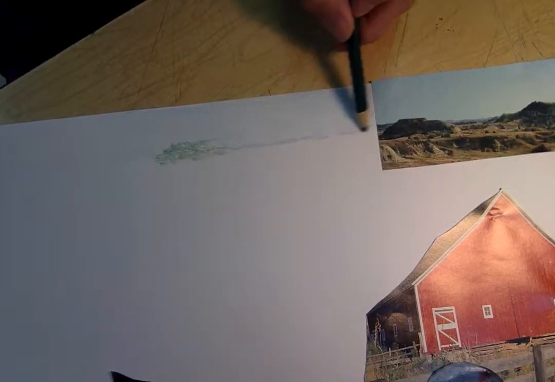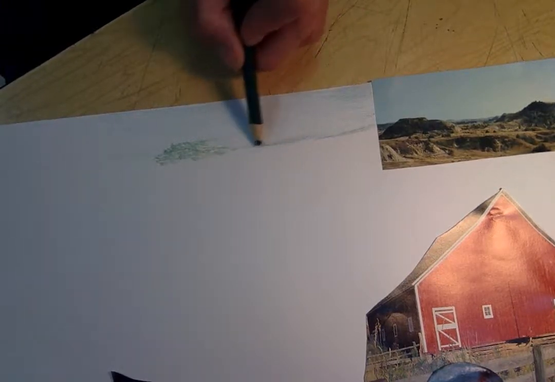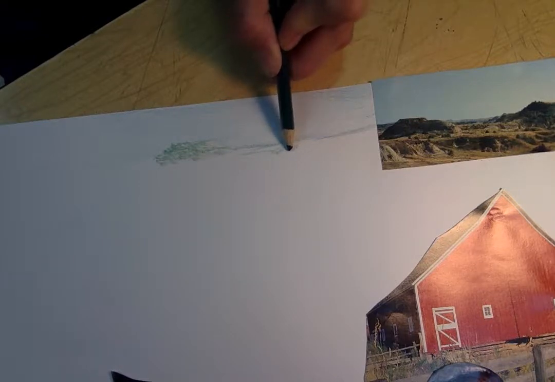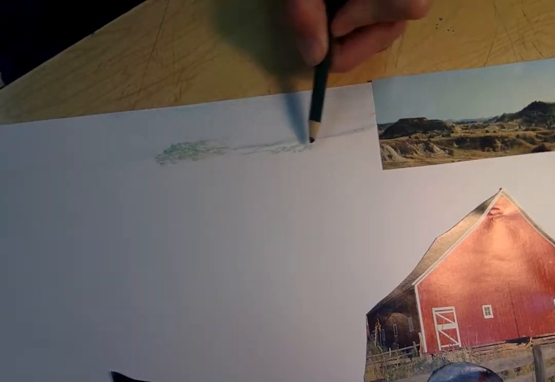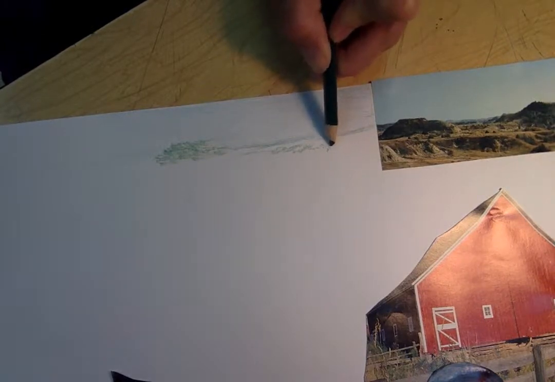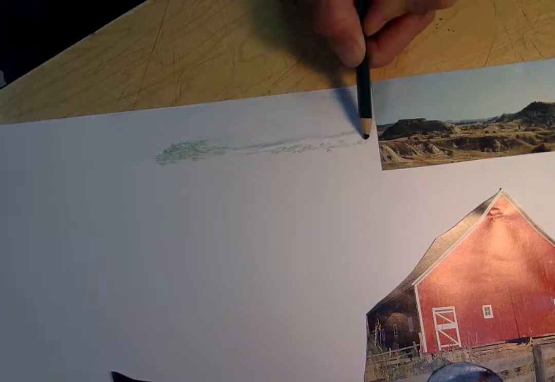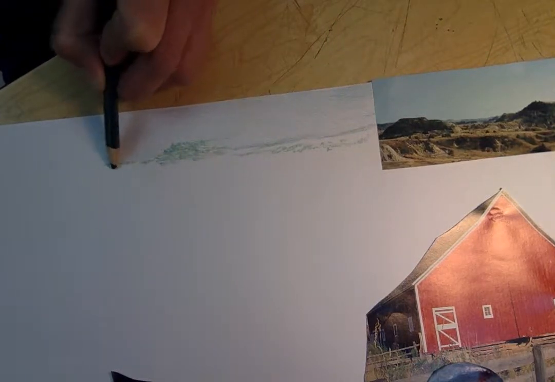And I'll probably layer it a little bit with some green, just so it gives the illusion of that background area. And then add some of these little bushes here. Again, I'm just creating little textural areas by just moving my pencil in short little spurts, not making it too much all at once, being patient.